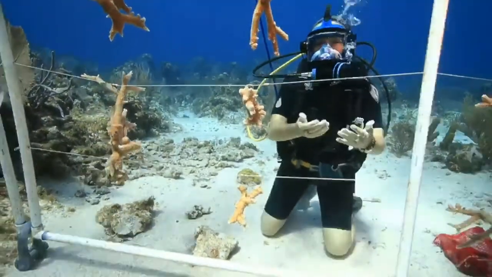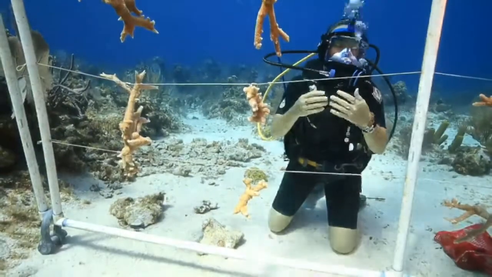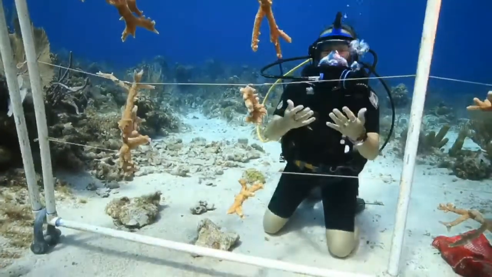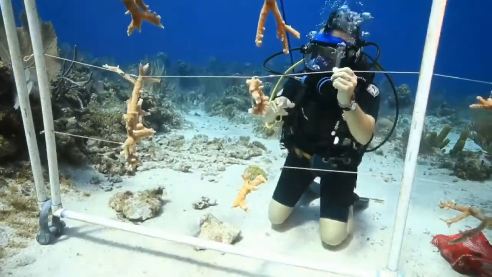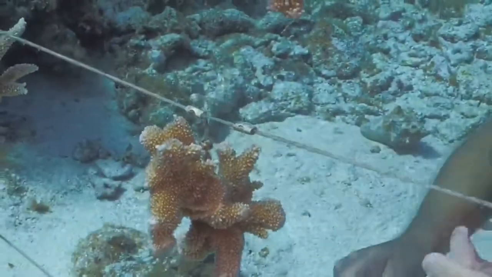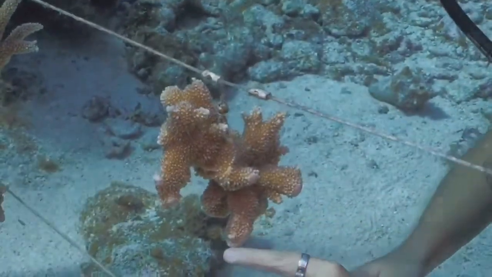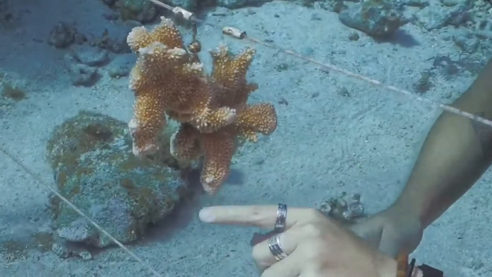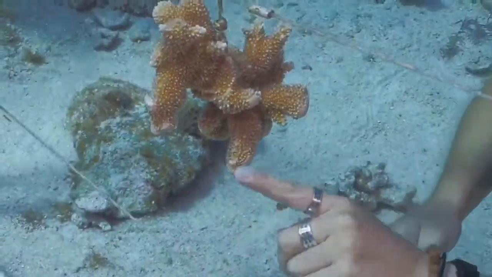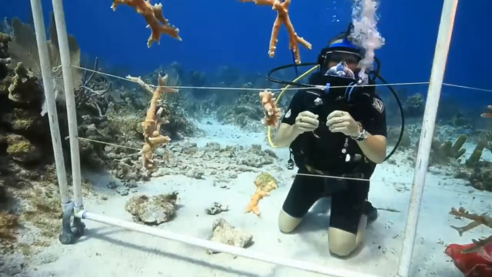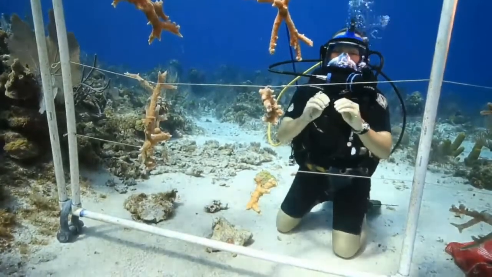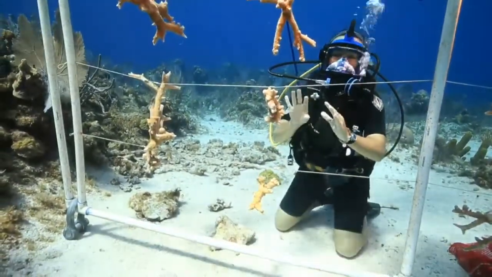It's a protection against diseases or parasites and things like that. So when you look at a coral, sometimes you can actually see there's some mucus coming off of it. Now that mucus is a totally natural protector for that coral.